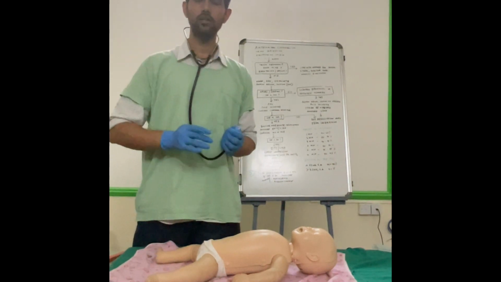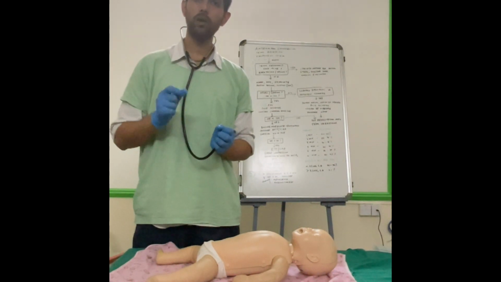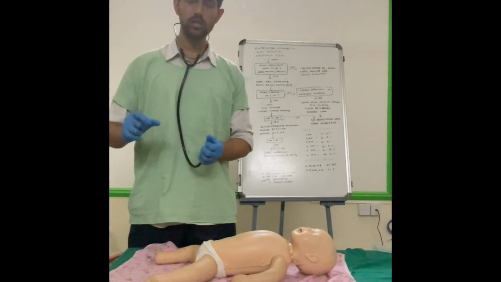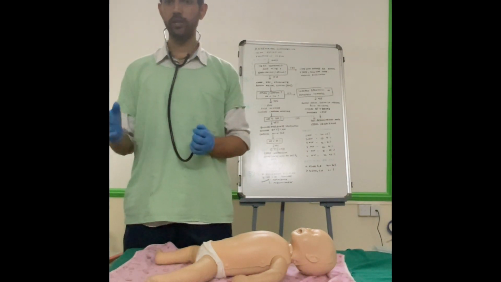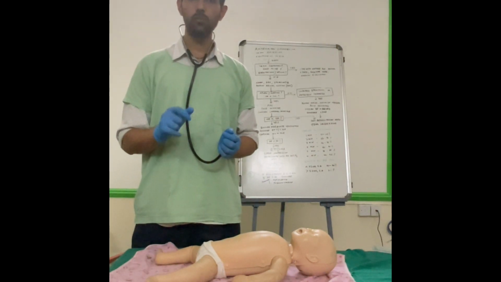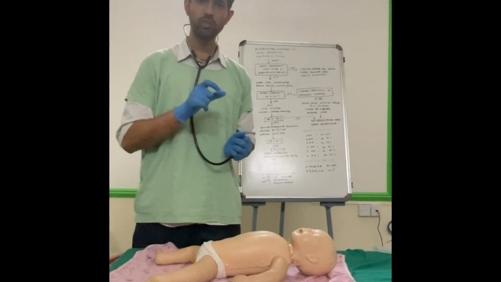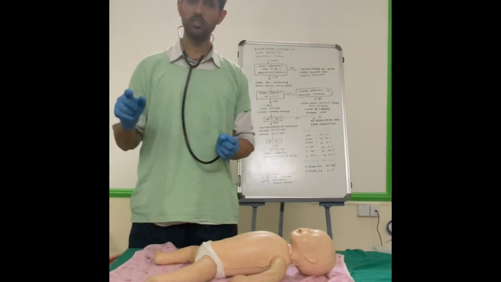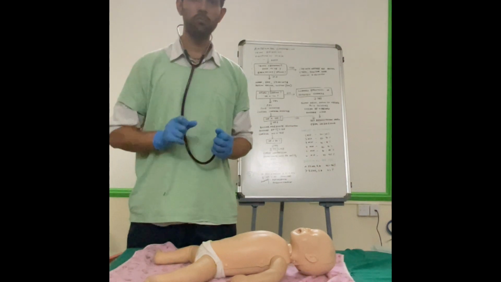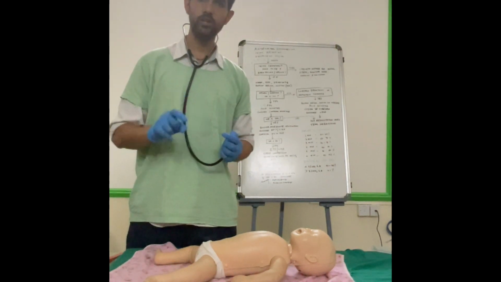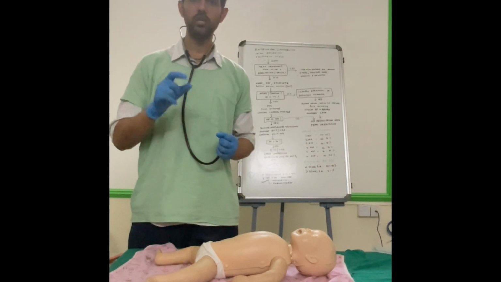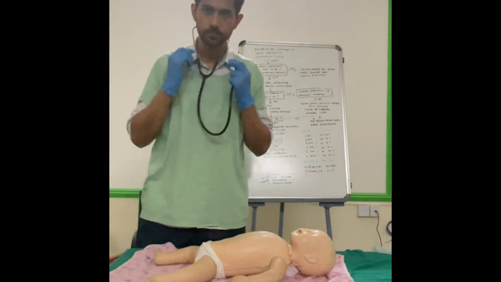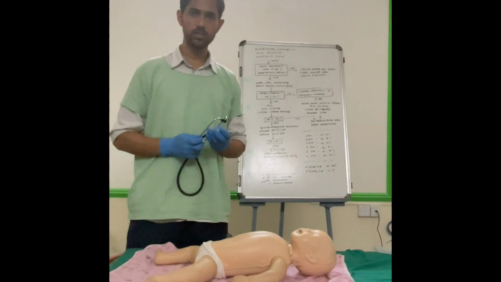So we count the number of heartbeats in 6 seconds and multiply by 10, and we get the rate for 1 minute. If I tap 6 times, that means 6 into 10, 60 heartbeats in 1 minute. Suppose it was 10 beats in 6 seconds, that means 10 into 10, 100 heartbeats in 1 minute. So this is the way that has been suggested in NRP.